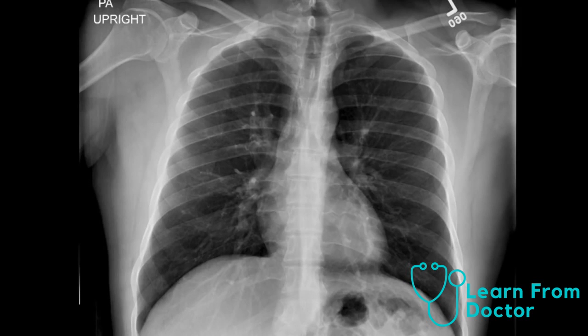to read a chest x-ray. Again, this is my search pattern. It is not necessarily the best search pattern. This is just what I've adopted over the last few years. So let's get started. The first thing I do always is get an overall look at the patient.